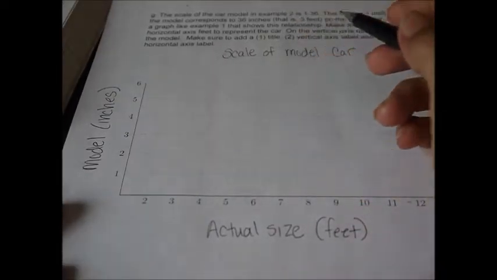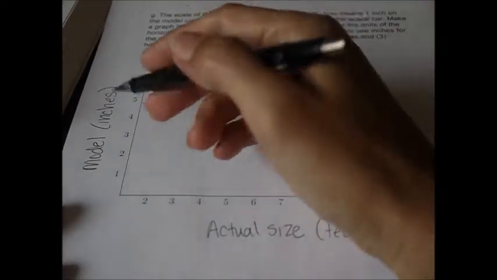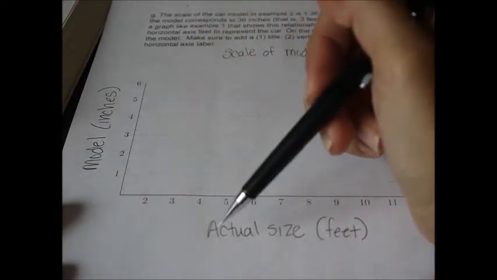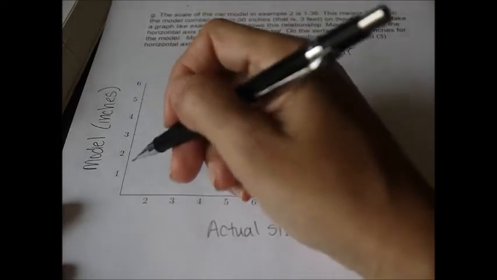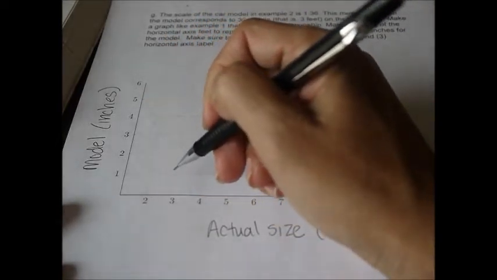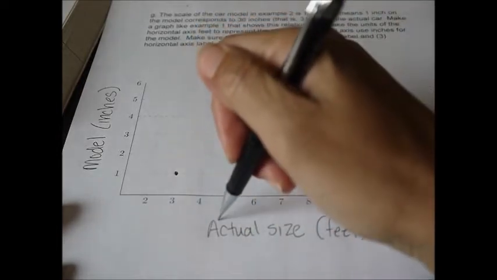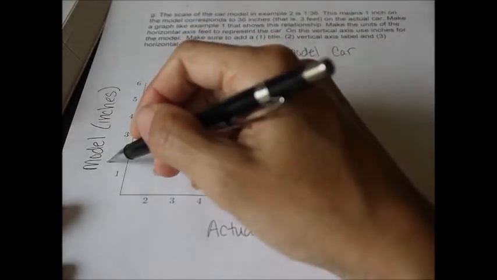Okay. All right, so we know that for every 1 inch is 36 inches here, but this is in feet, so every 1 inch here is 3 feet. So we're going to have a dot right here. So 3 feet on the actual car is 1 inch on the model.